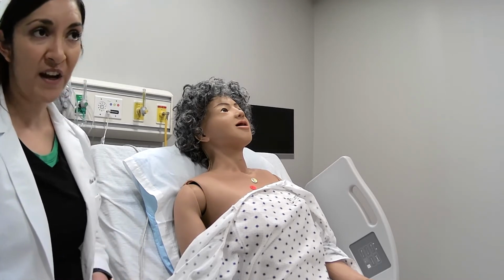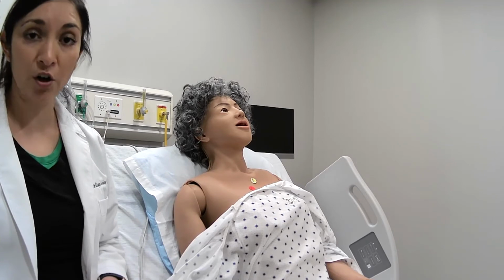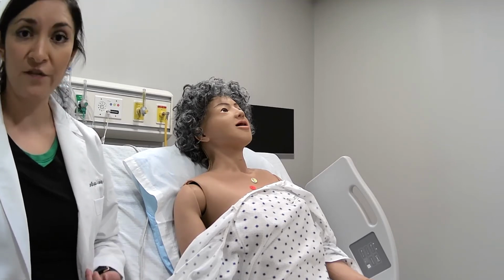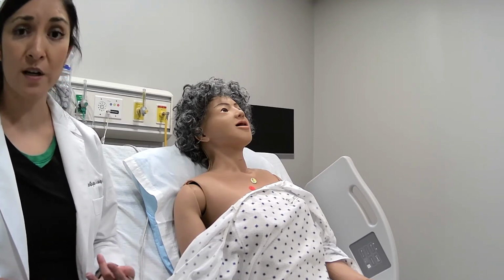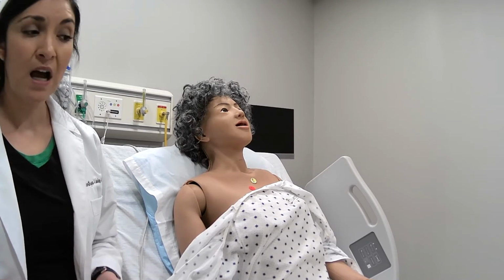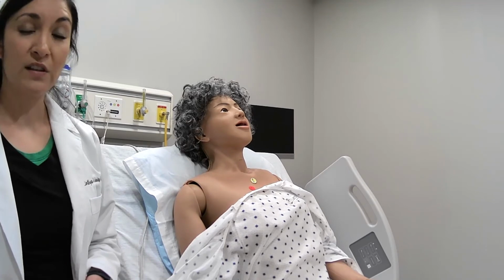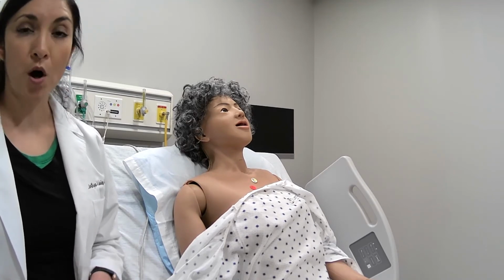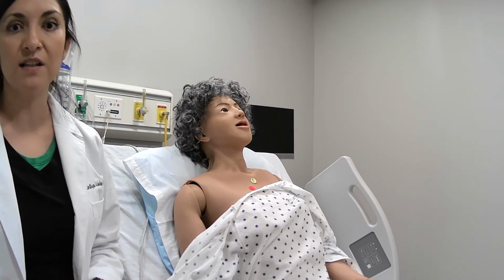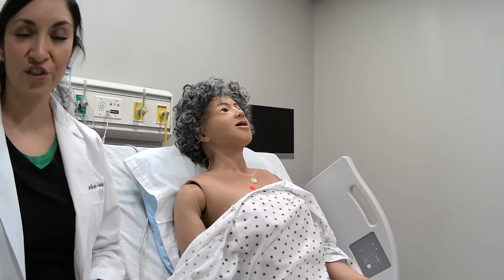Jugular vein distension usually comes from fluid overload. So due to heart failure, due to receiving too much IV fluid, or they're retaining fluid due to lack of proper kidney function, liver function, or circulatory issues.